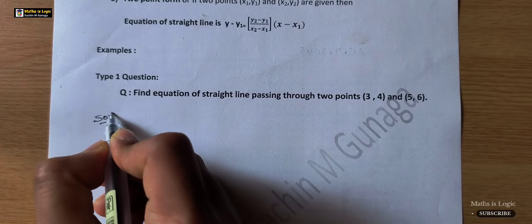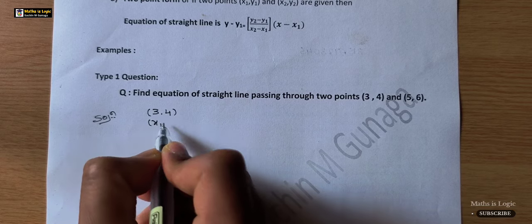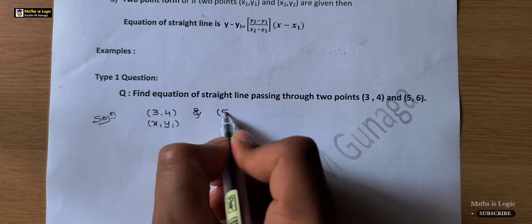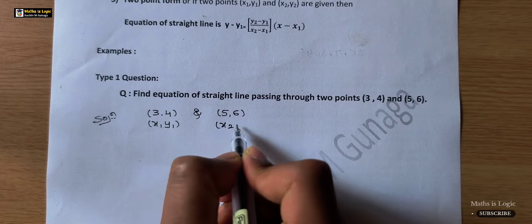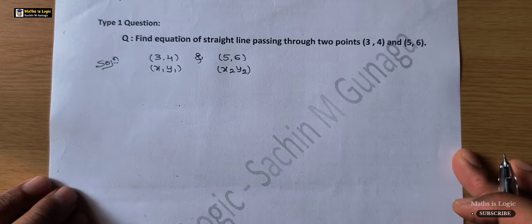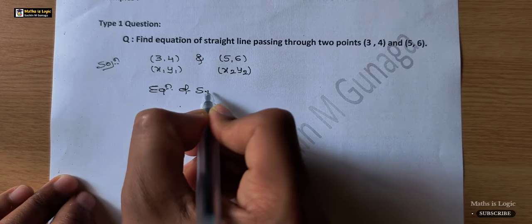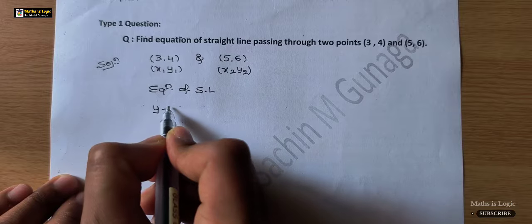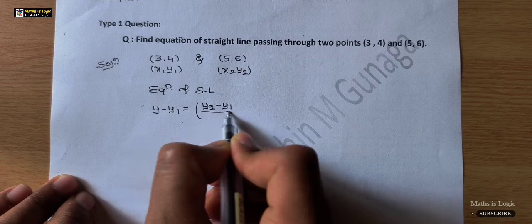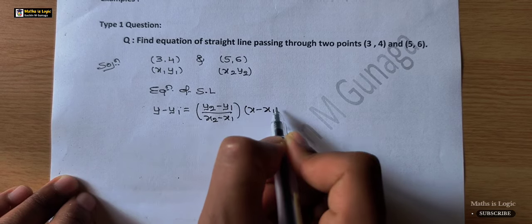Therefore in the solution write first point 3 comma 4 consider as x1 y1 and 5 comma 6 consider as x2 y2. After that write the formula. So what is the formula? Therefore equation of straight line formula is y minus y1 is equals to in bracket y2 minus y1 divided by x2 minus x1 into bracket x minus x1.